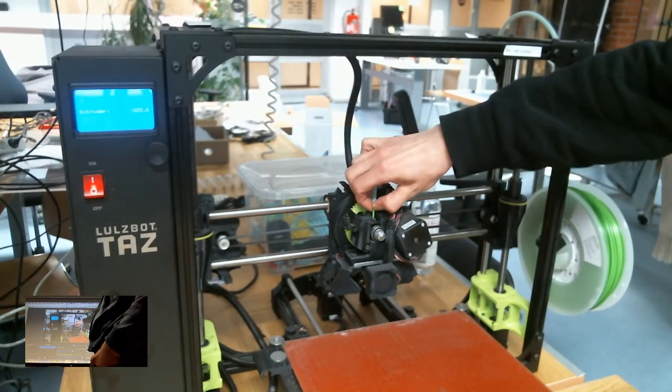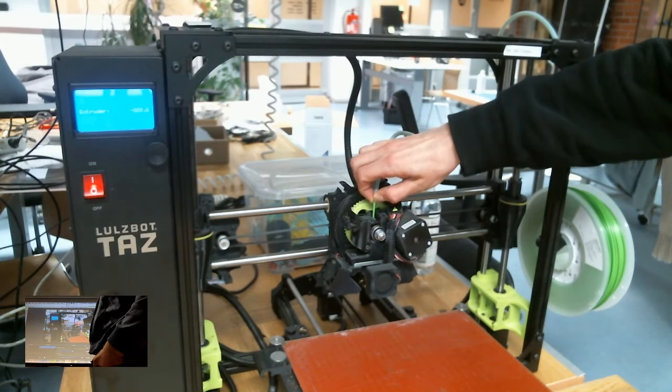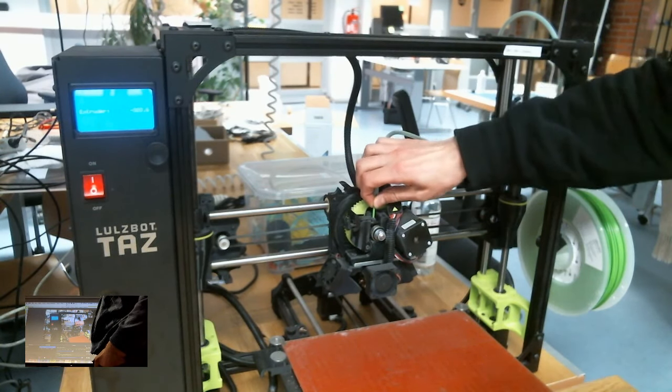and we can also help a little bit to pull the filament out from the mechanism.